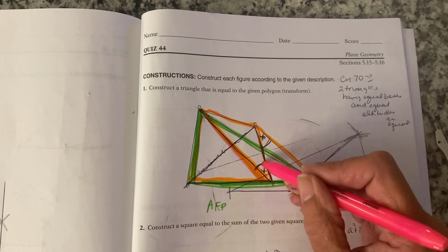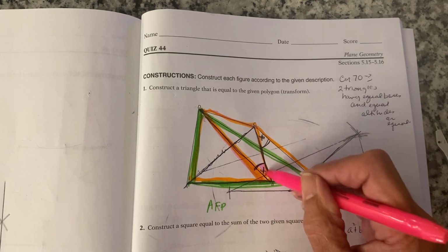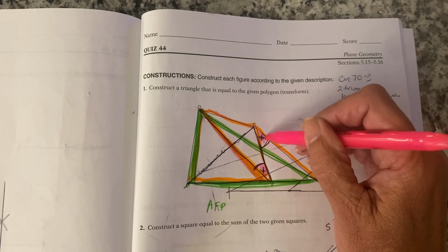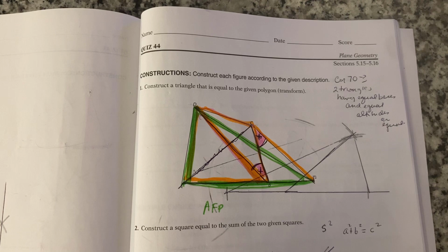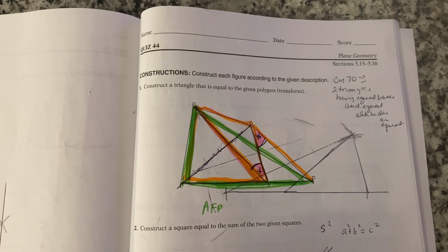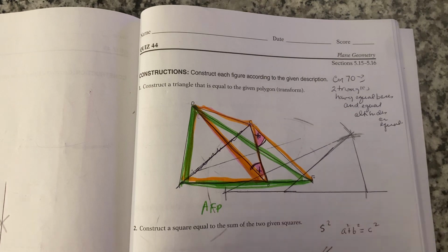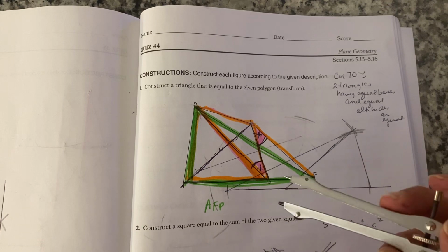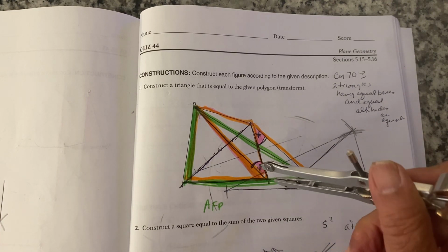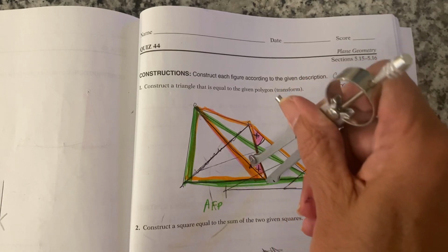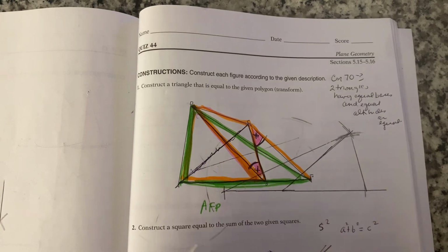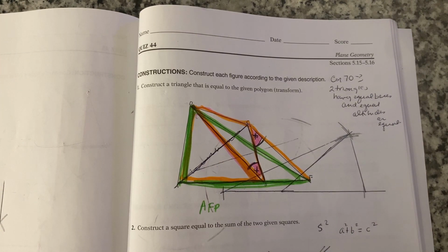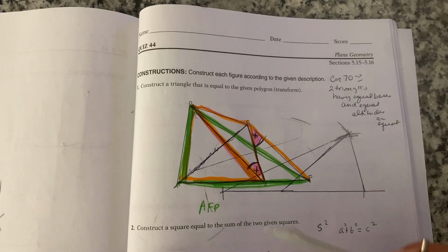See this diagonal, where the X is? This angle has to be equal to the exterior angle here. Those two angles have to be equal. So how do you do that? You're going to get your compass. You're going to put this here, this way, and then you're going to put a line this way. And then you're going to measure those to make sure that they're equal. Use your compass, make sure that they're equal.